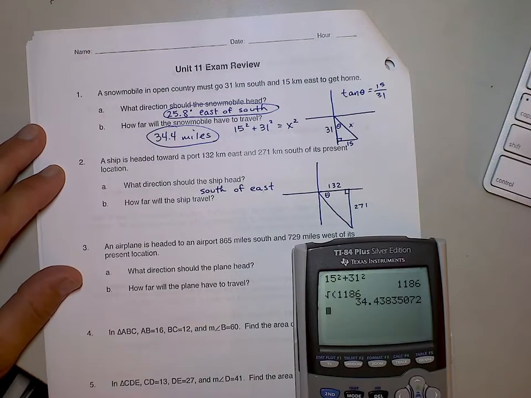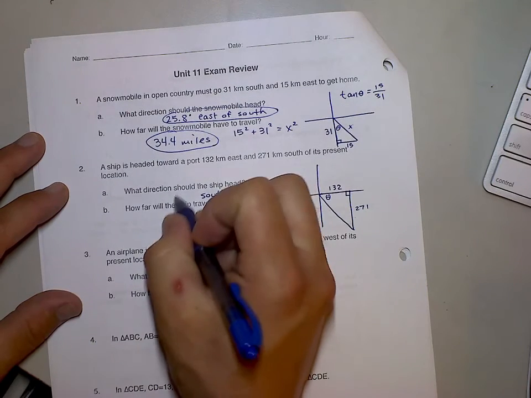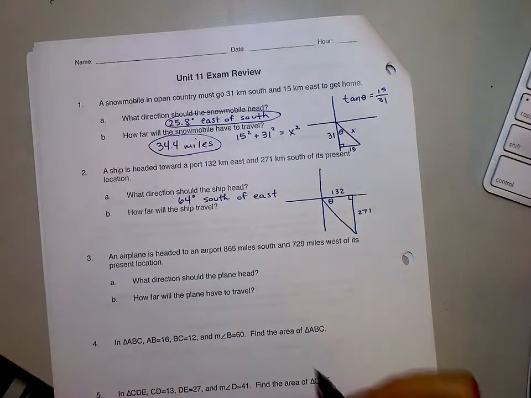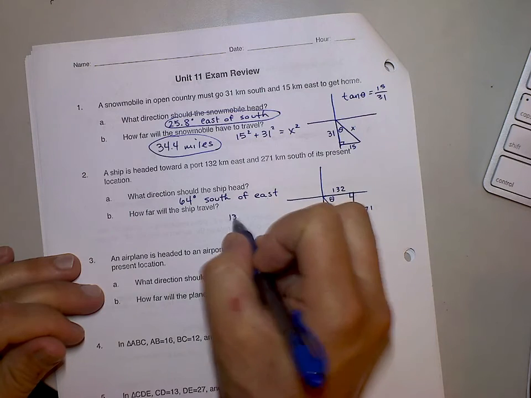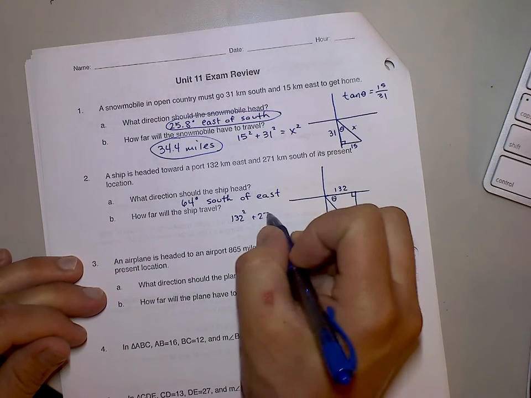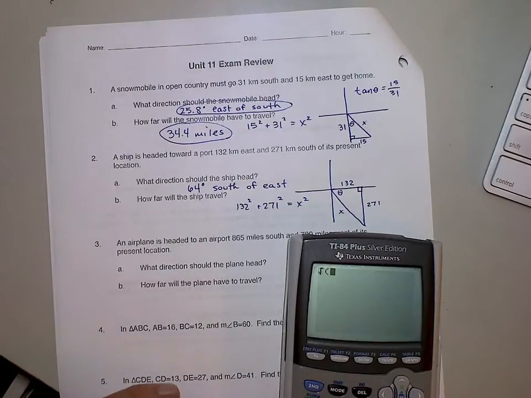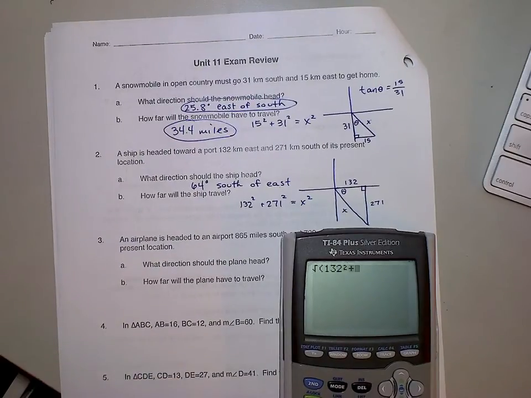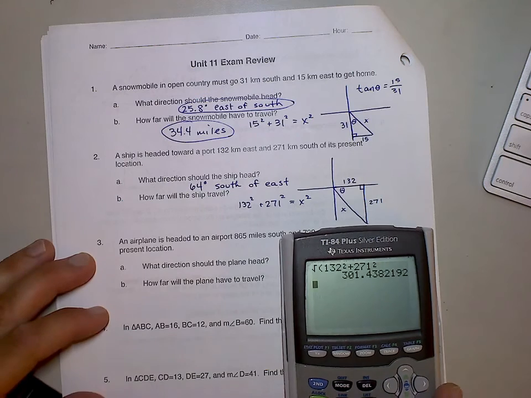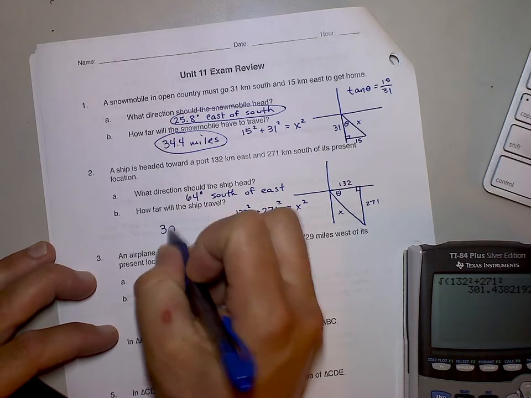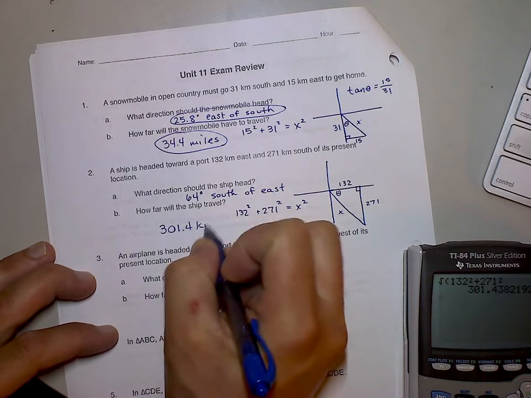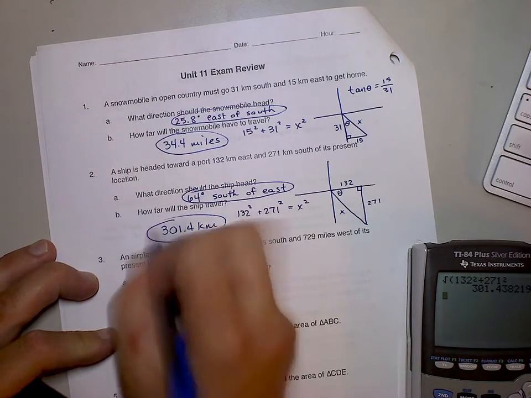And now, same process here. I'm going to do an inverse tan of my opposite, 271, divided by my adjacent, which is 132. We get 64 degrees south of east. How far will it travel? Once again, I'm going to call this x. We've got 132 squared plus 271 squared equals x squared. I'll go ahead and do the square root ahead of time here. Square root of 132 squared plus 271 squared, about 301.4 kilometers in this case. So there are your answers for 1 and 2.